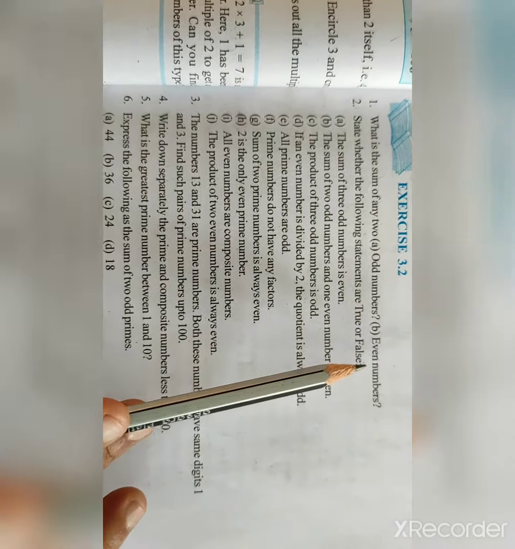Very easy. The sum of three odd numbers is even. So odd numbers, you will take, suppose we are taking 3, 5, 7. So 3 and 5, 8, and 7, 15. It is an odd number, so it is false.